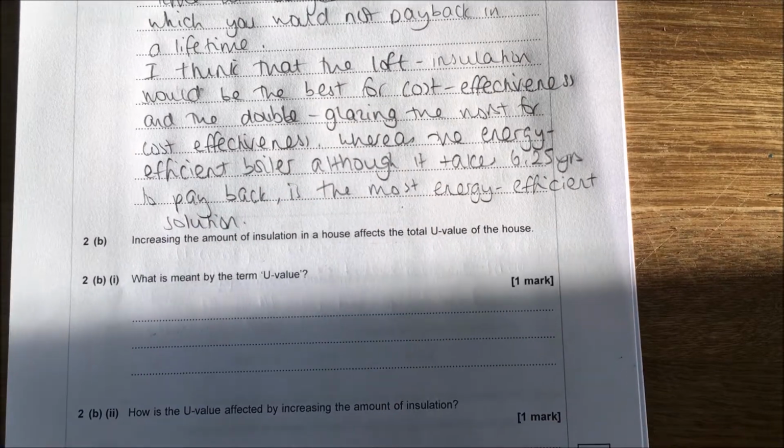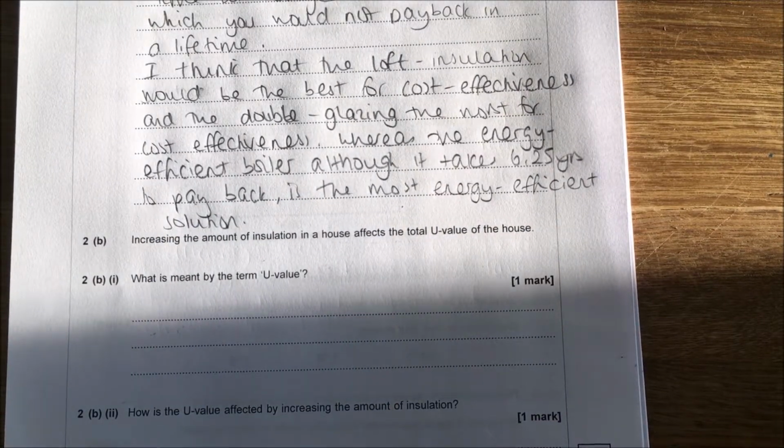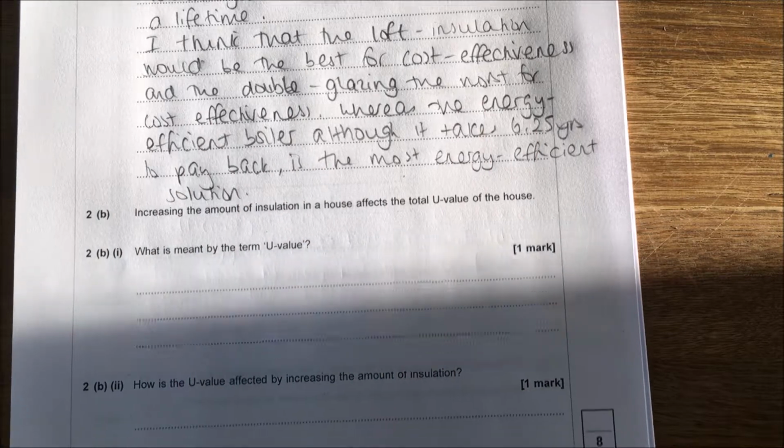Okay, so I think now we've compared enough things, we've done some calculations as well, and we've given an overall conclusion at the end.